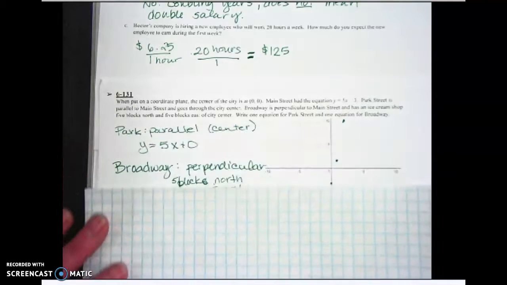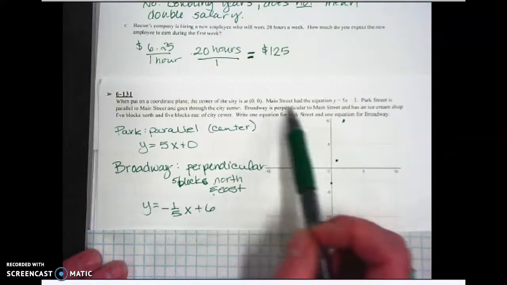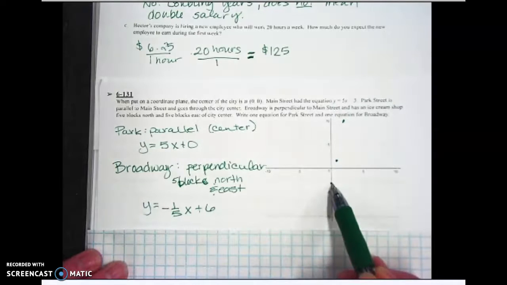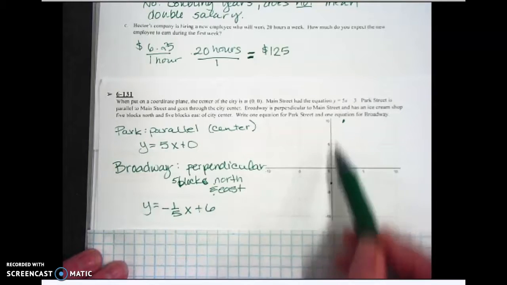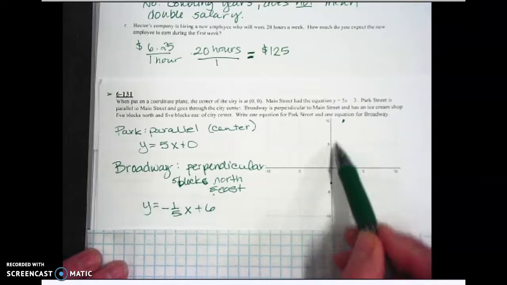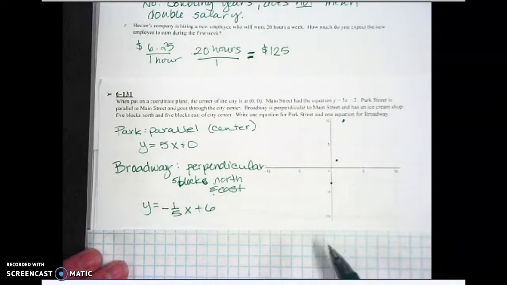Okay? So you're going to put your equation, which one is it? Main Street is 5x minus 3. So you're going to put a point at negative 3 on the y-axis, and then you're going to go up 5 over 1, put a point, up 5 over 1, put a point, and you're going to have this line here.